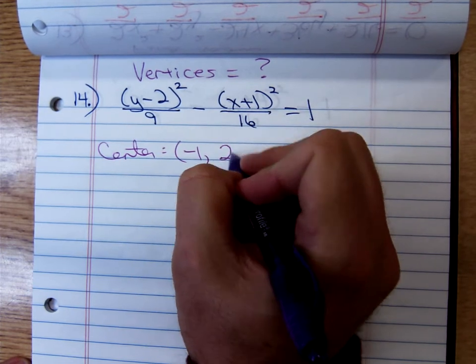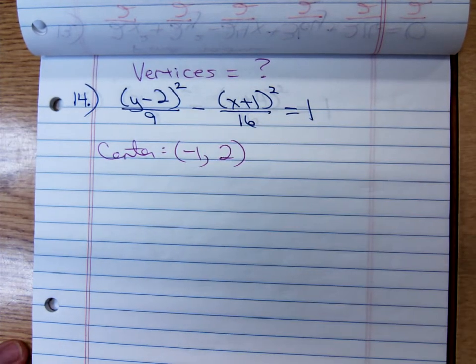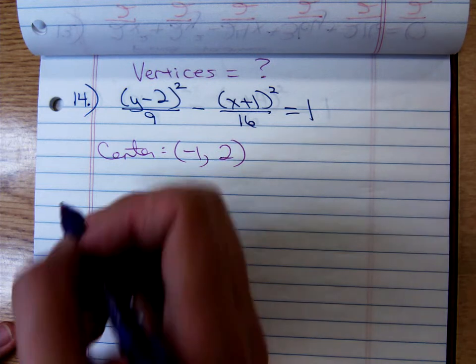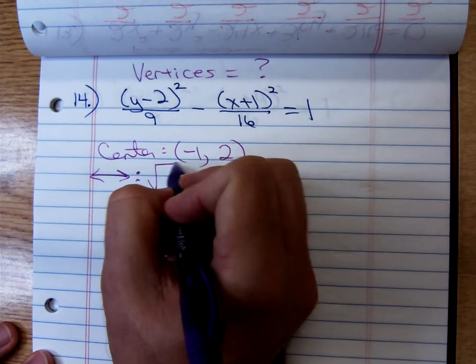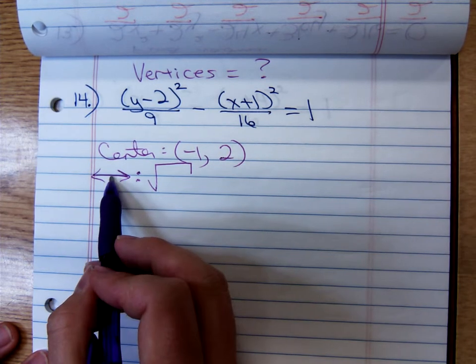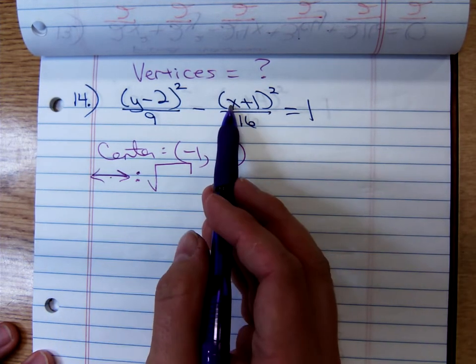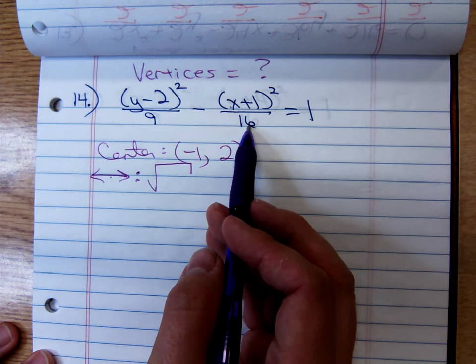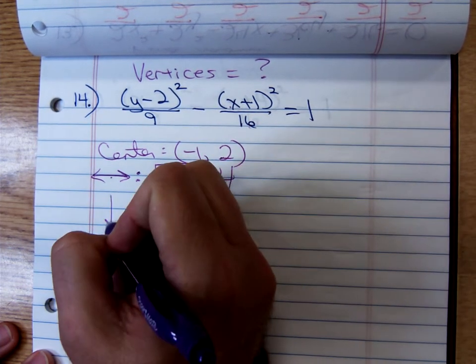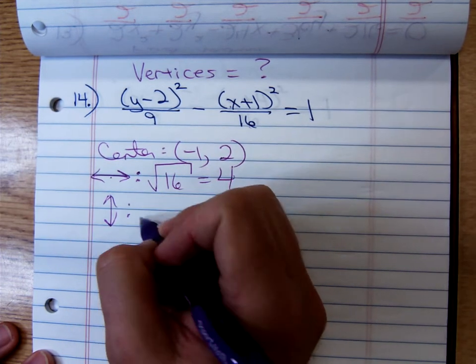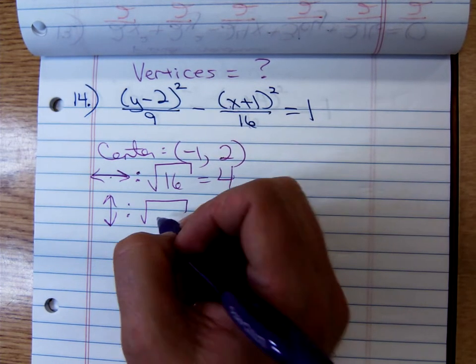And then we determine that left-right movement and the up and down movement. Left-right movement, the square root of 16. X-axis is the one that runs left-right, so you take the square root of the x denominator, which is 4. Up and down, that's the y-axis. You take the square root of the y denominator, which is 3.